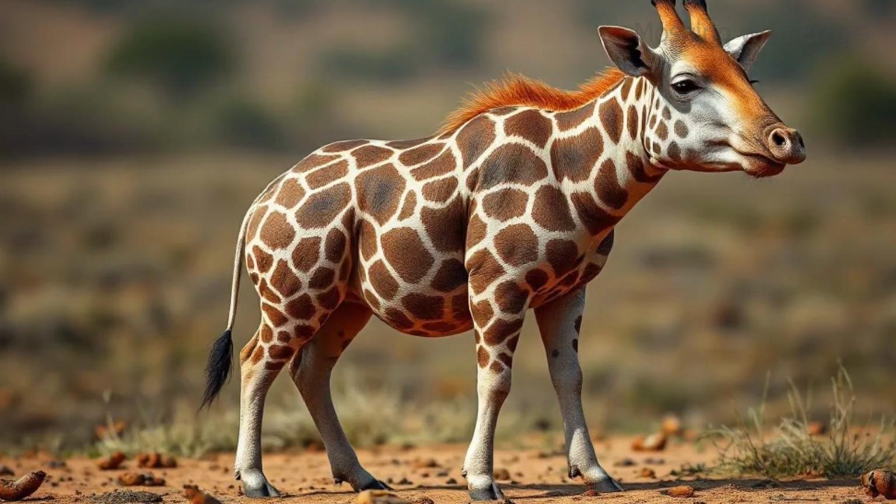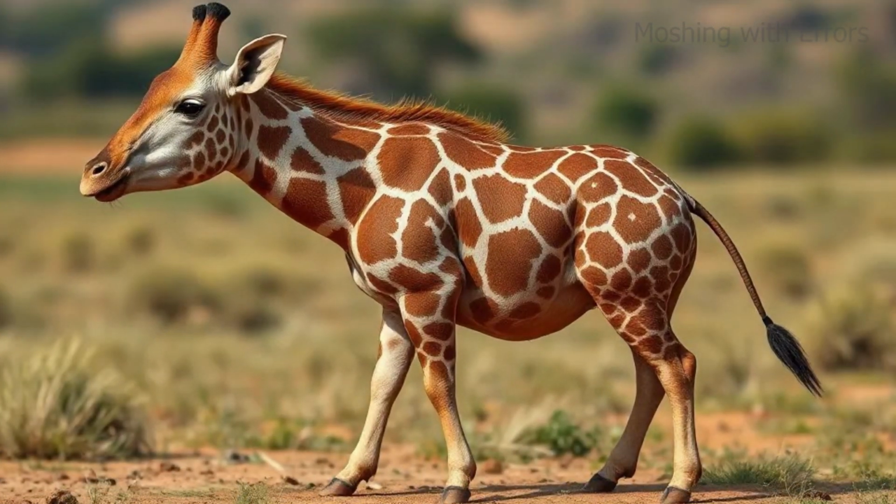And as a reward, here is an image of what a big giraffe might look like.